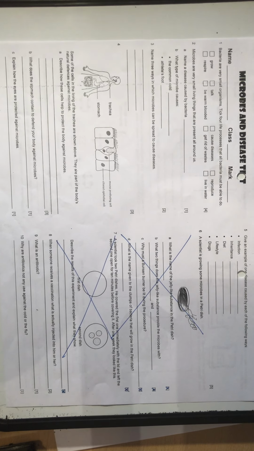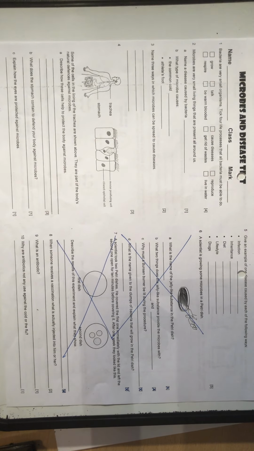Hello everyone. I thought it'd be easier if I talked to you and went through the corrections to the test that you did recently. Most people did very well, and there's a few things I think maybe you just need a bit of help understanding some of the questions.